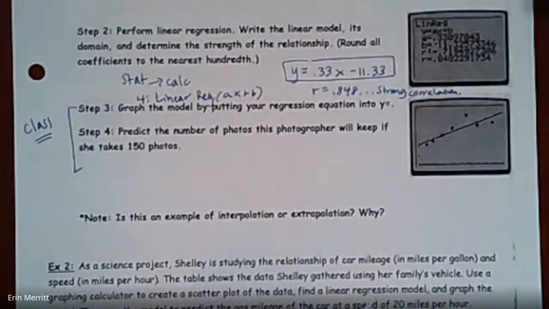So then when it says predict the number of photos, let's save this for class. Make sure you finish this by answering the post video question, but we'll talk about this piece of it in class tomorrow.